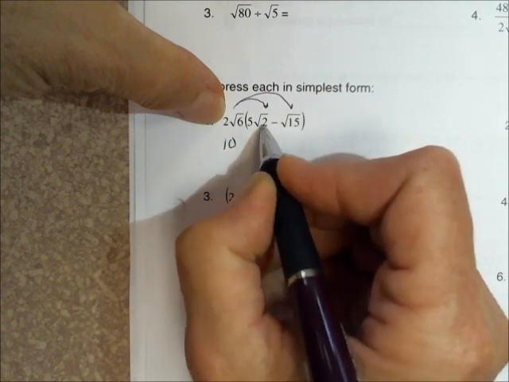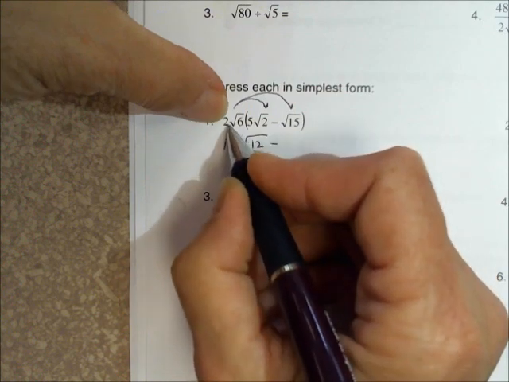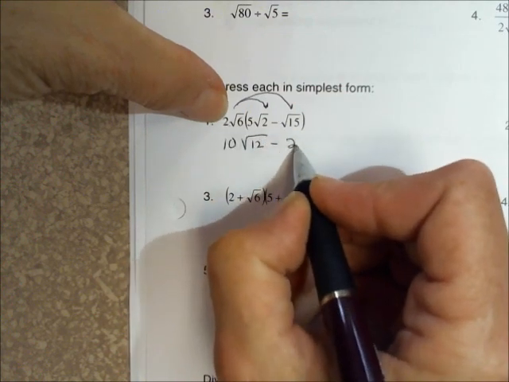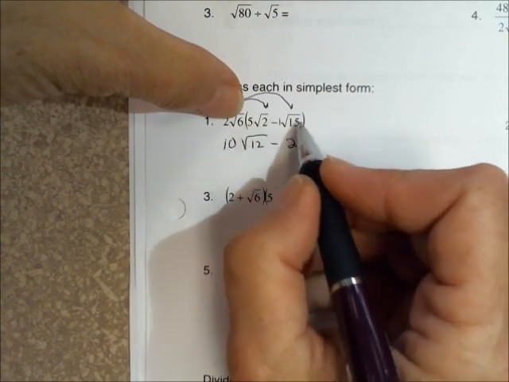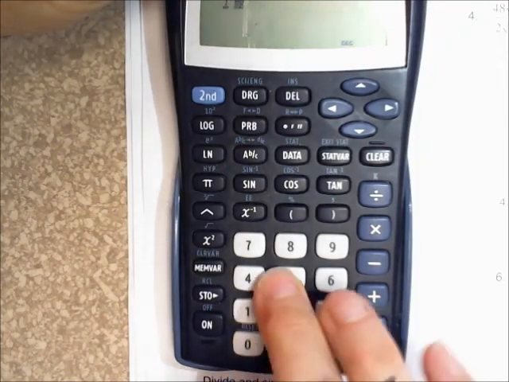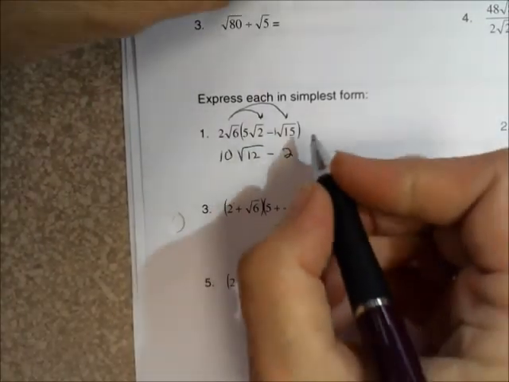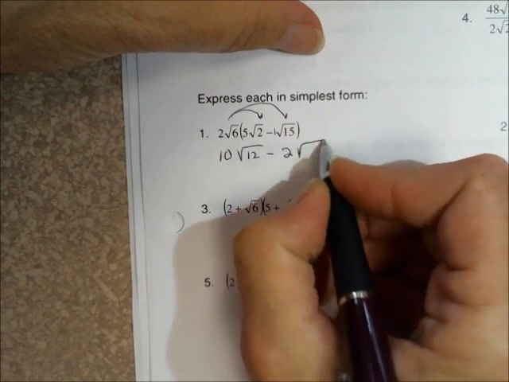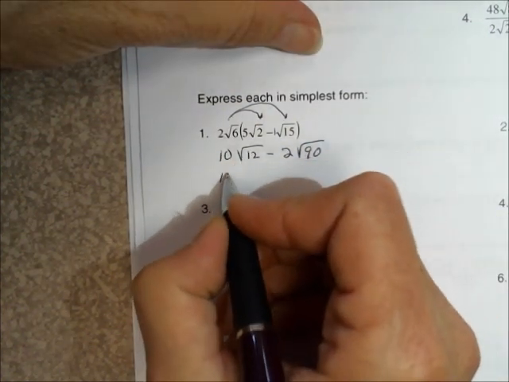The square root of 6 times the square root of 2 is the square root of 12. 2 times 1 is 2. Remember, there's an invisible 1 out here. And 6 times 15. Let's see what 6 times 15 is. I want to make sure 15 times 6 is 90. So this is 2 times the square root of 90. And now we have to simplify that down.